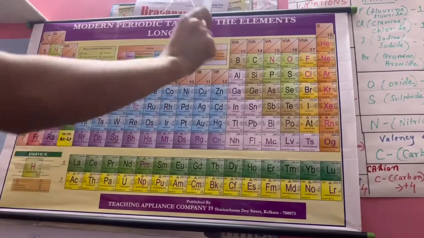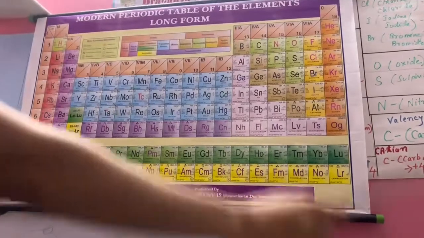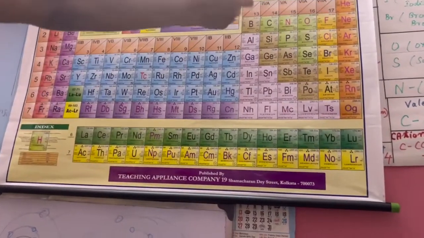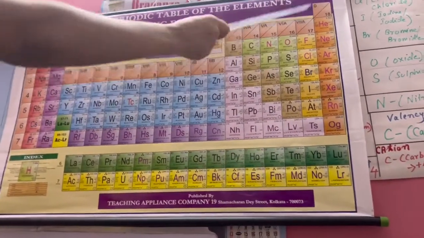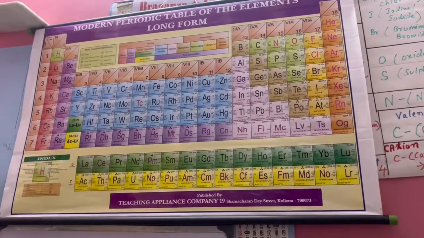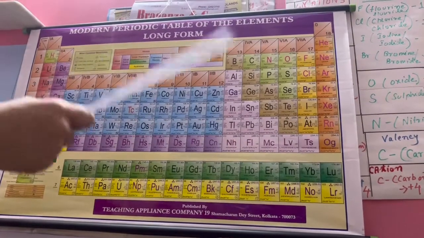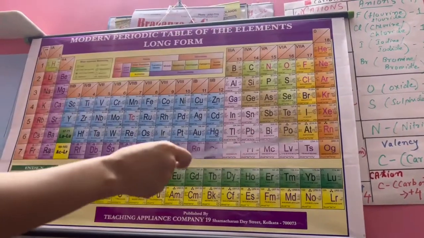Helium has got only the K shell and therefore its doublet rule will be completed. The rest will follow the octet rule, and their doublet as well as octet rule are complete, and therefore group number 18 elements are very highly stable.